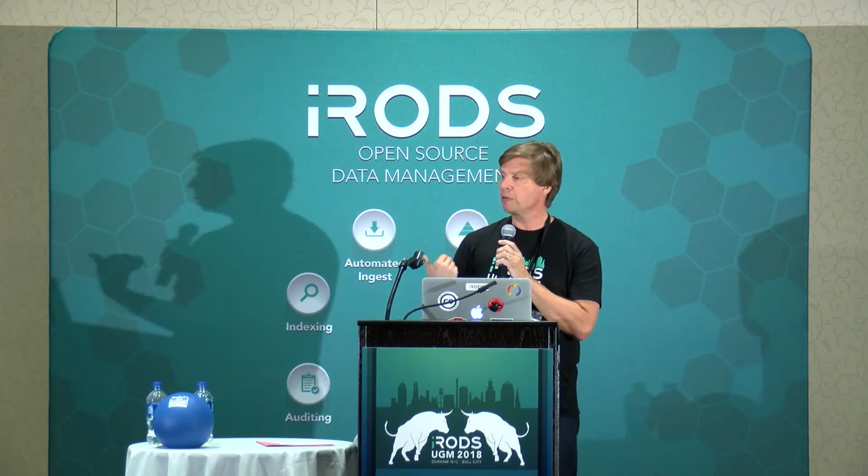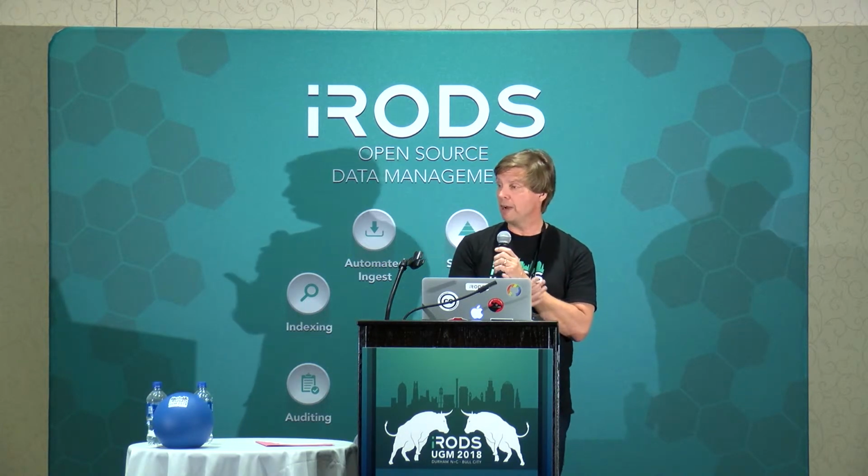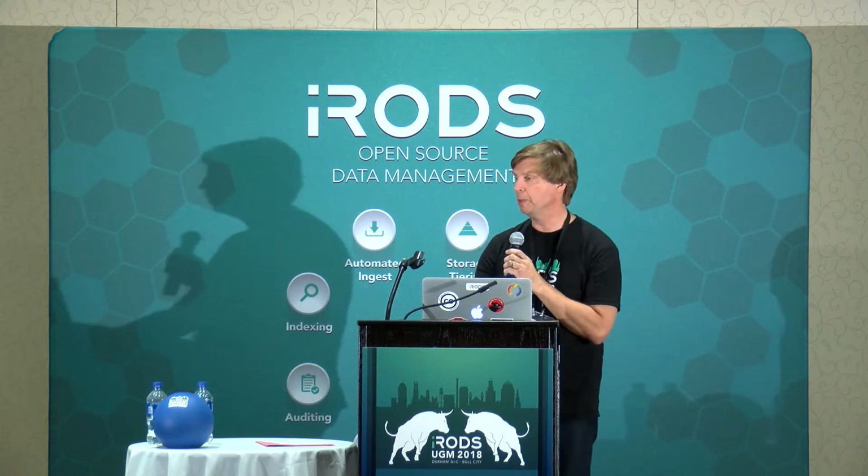What are the middle bits, and what can we learn from these site-specific deployments? Start talking about them as patterns, and start transitioning into either core capabilities of iRODS, or start identifying a regular ecosystem of open source software and open APIs that we can use to start crafting these middle bits in a more repeatable and robust fashion.